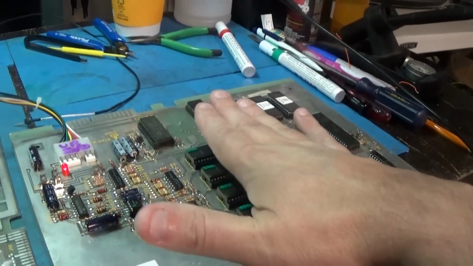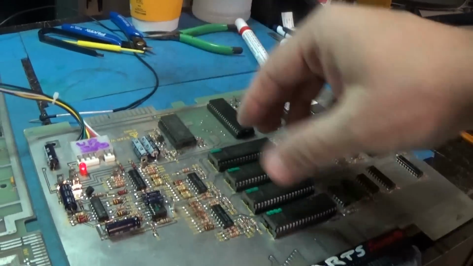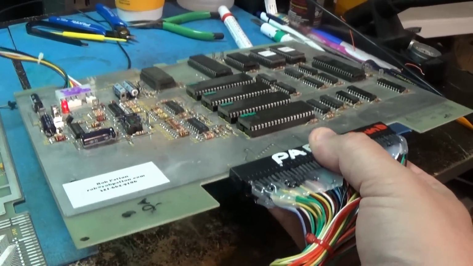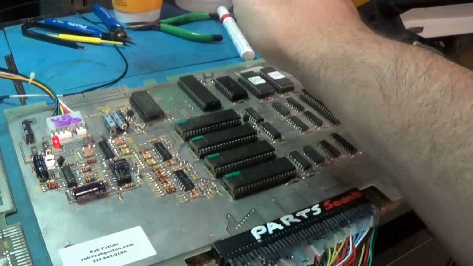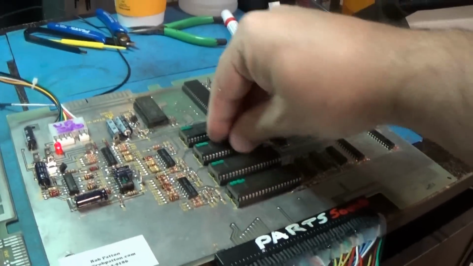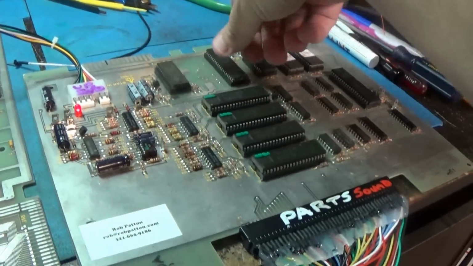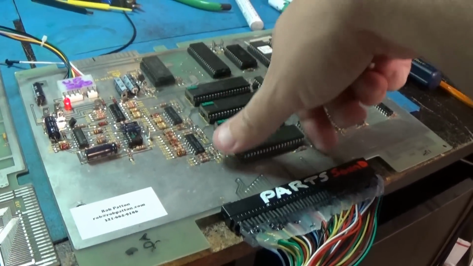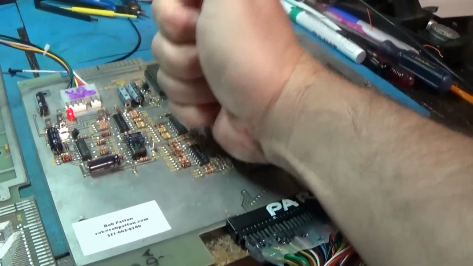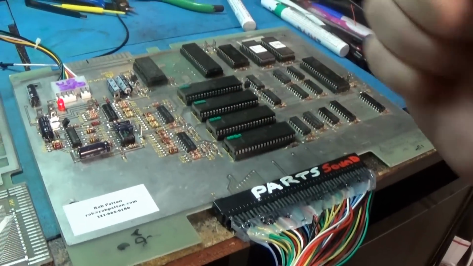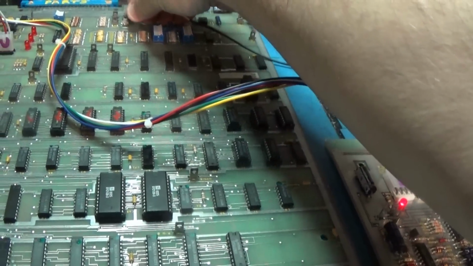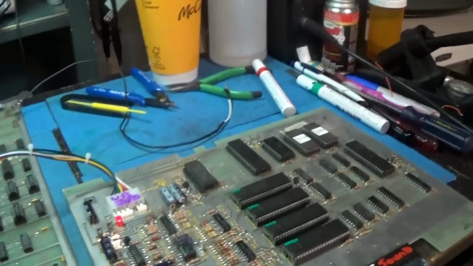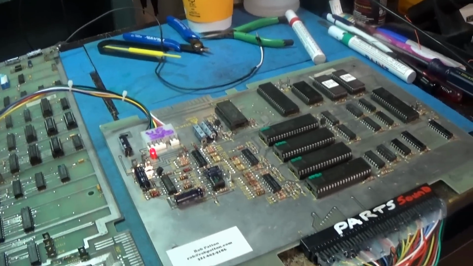Uh-oh. We may have bad sockets. There's no voice, that's for sure.